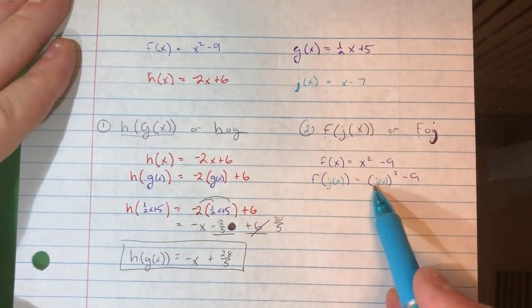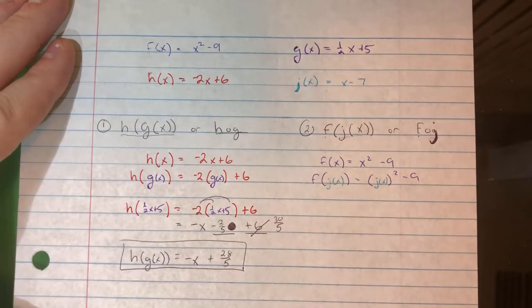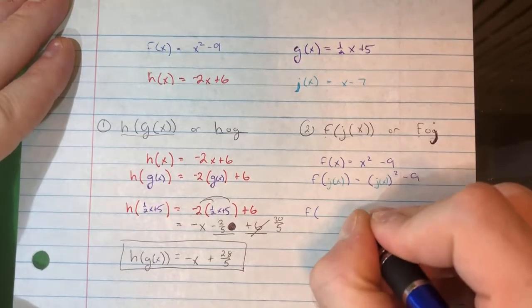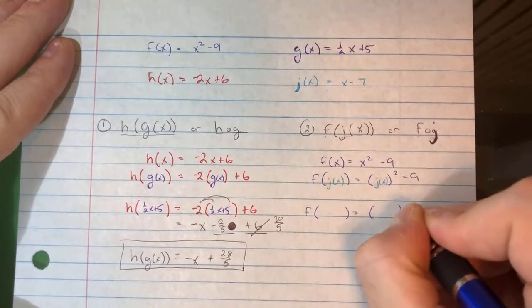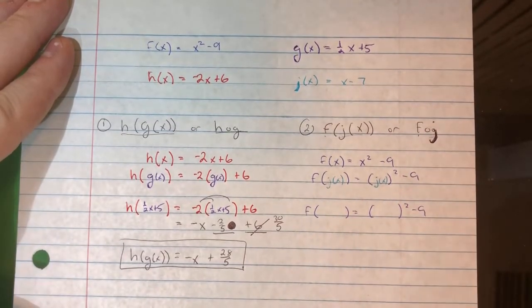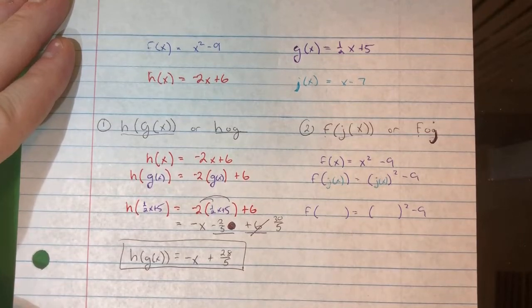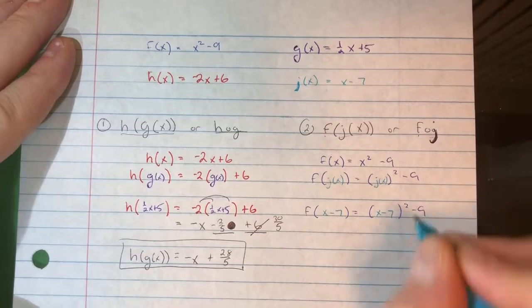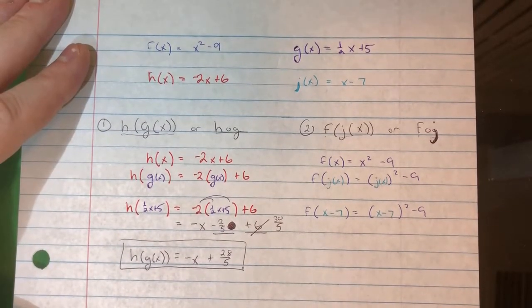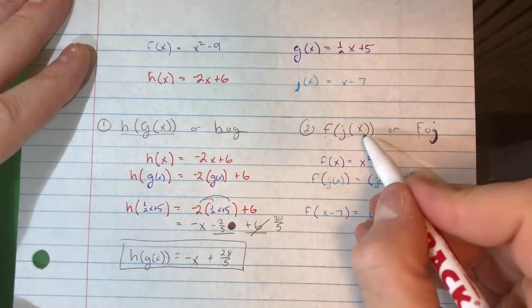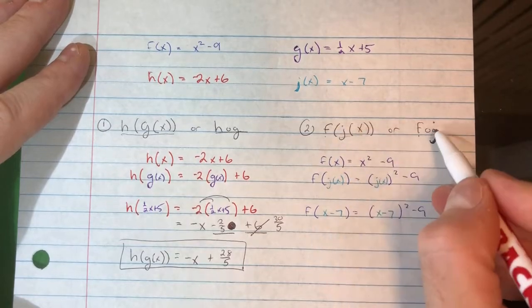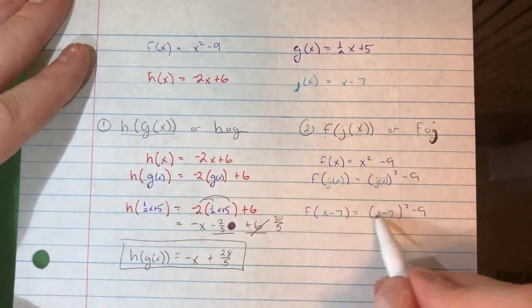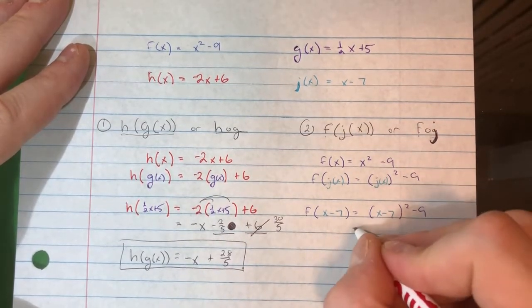So let's replace this j of x with an x minus 7. And so we get x minus 7. And so at this point, we do what we did over here. We've plugged j of x into f of x. We've plugged j into f. Now all we need to do is simplify it.